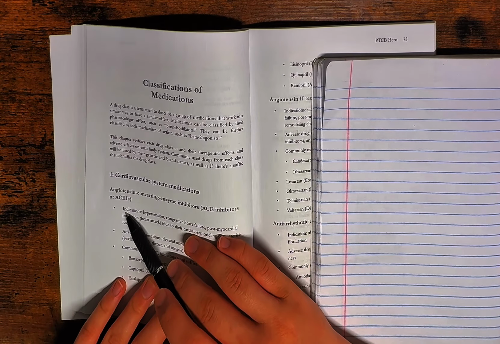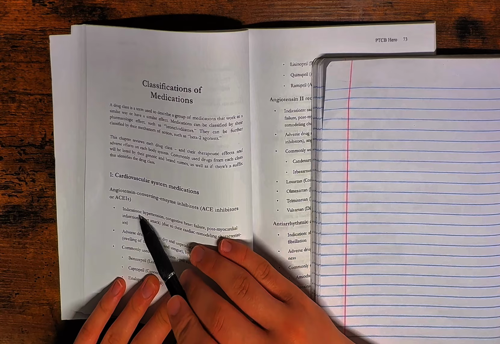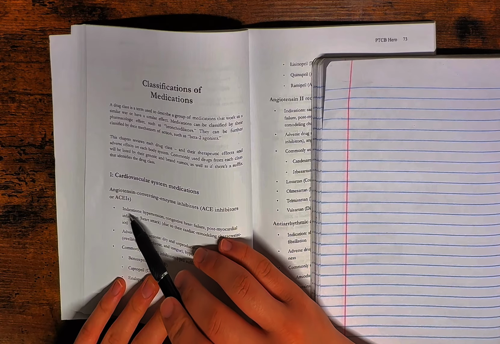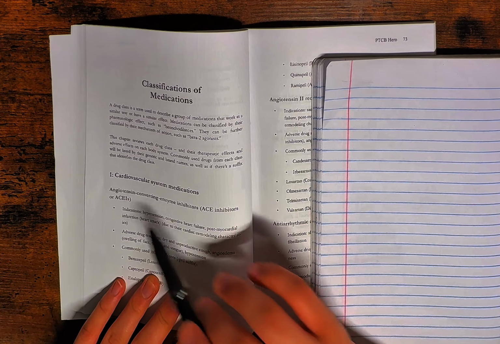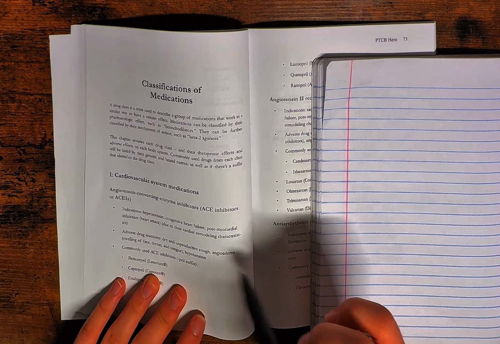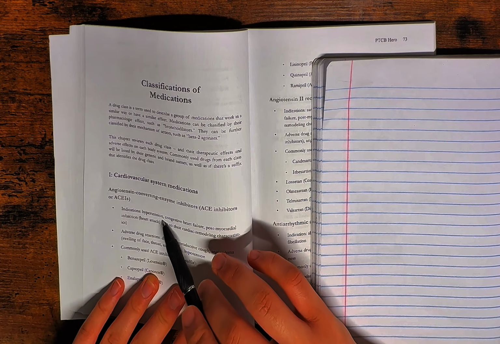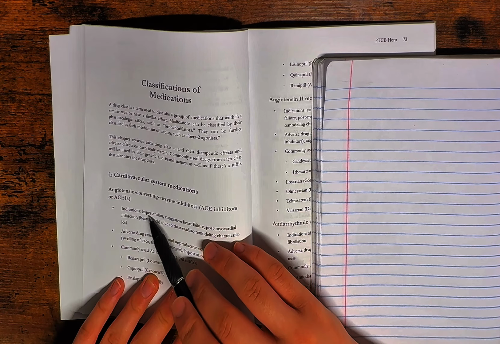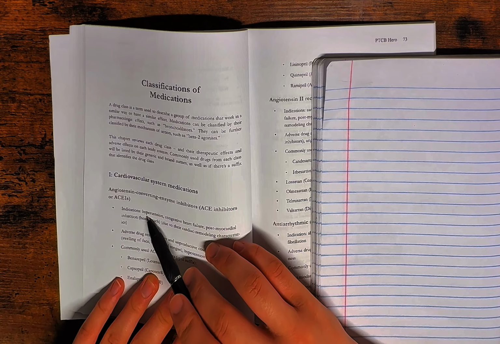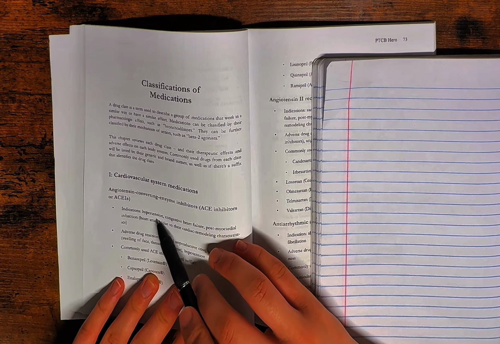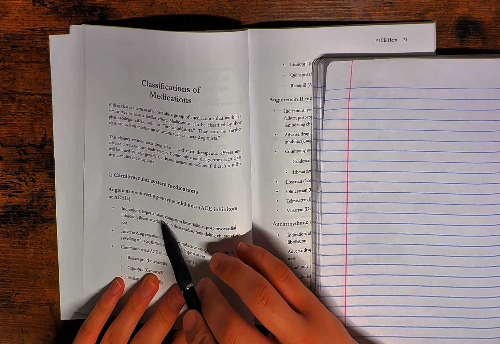Indications is basically the purpose of the medication. So, indications for the ACE inhibitors would be hypertension, which is high blood pressure. Prefix hyper usually means high. And then tension, this is pressure, so high blood pressure.